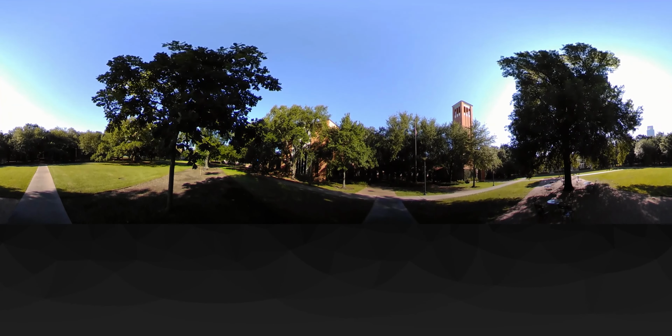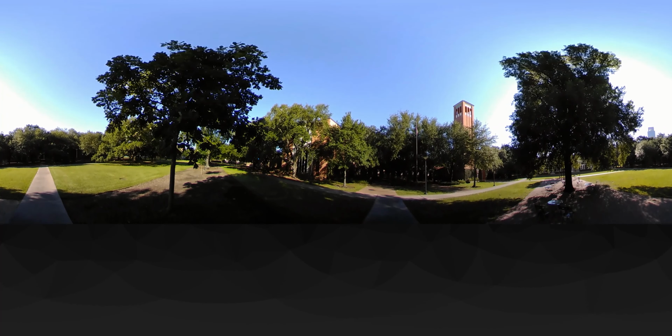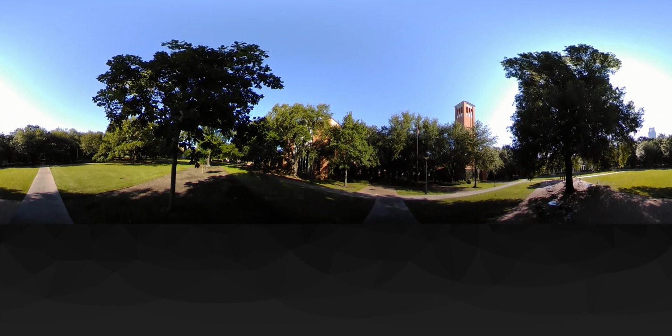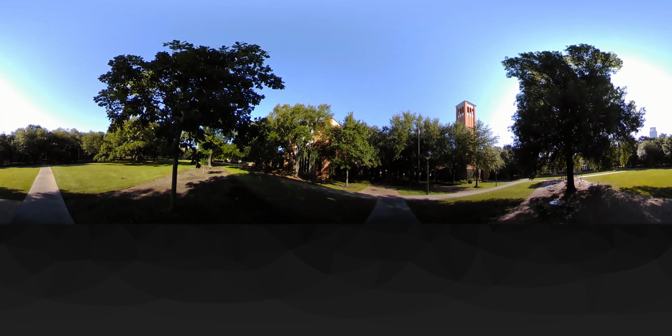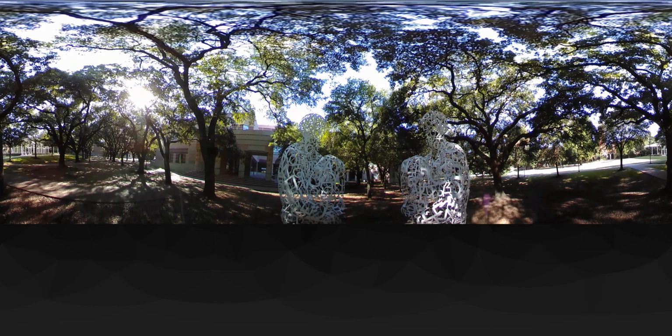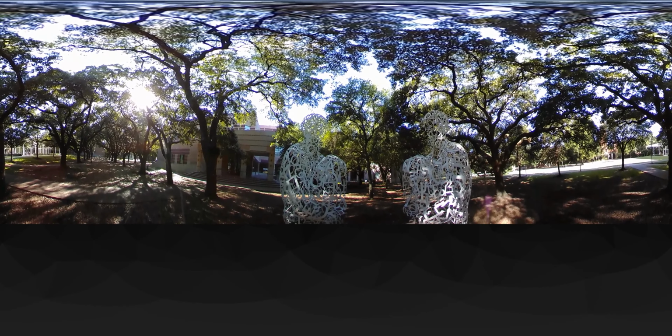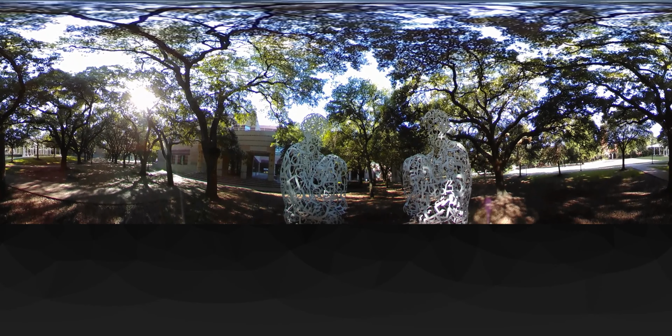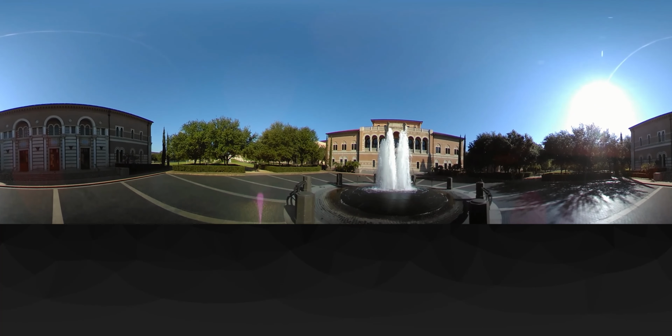This is another quad lined by the Student Center, Quadrangle Library, Brochstein Pavilion, and in a moment we'll see the Baker Institute of Public Policy and the Business School. There's some great new art on campus called The Mirror by Jaume Plensa. This is the Business School and the Baker Institute of Public Policy.